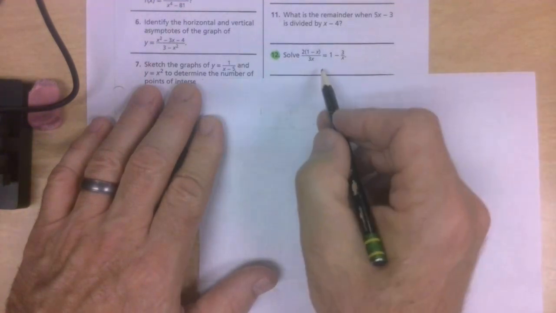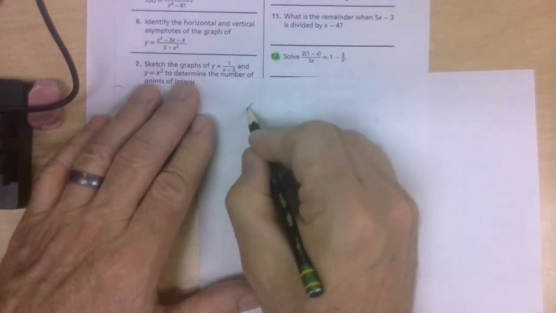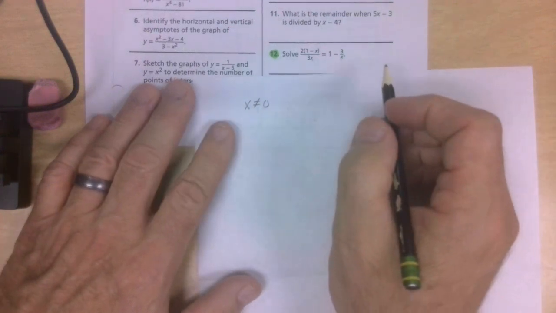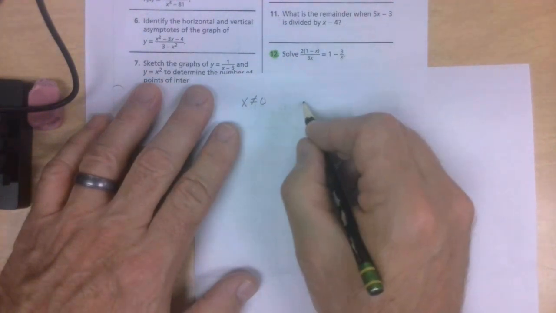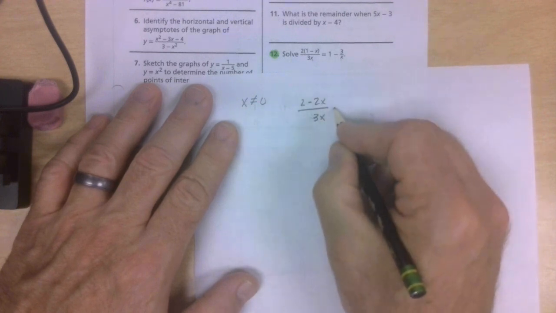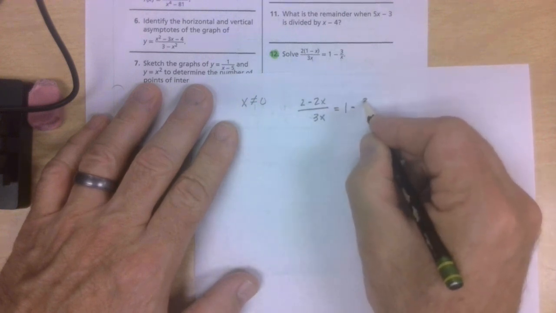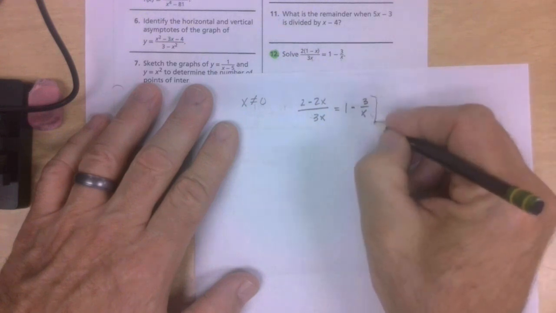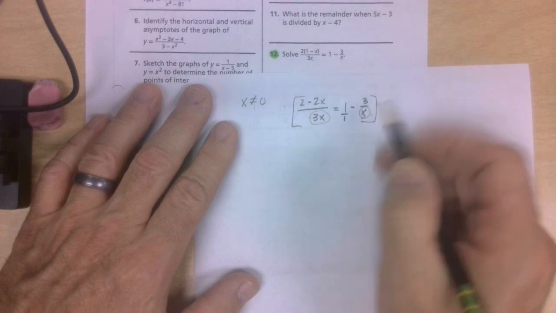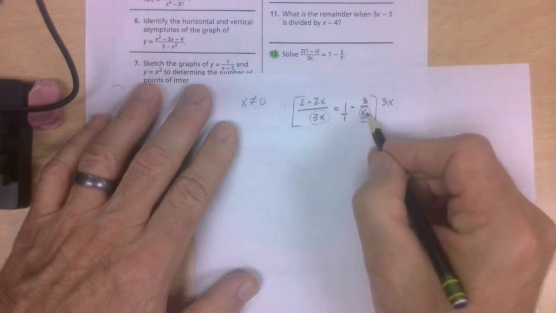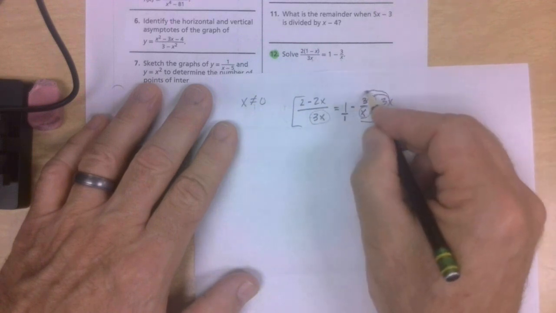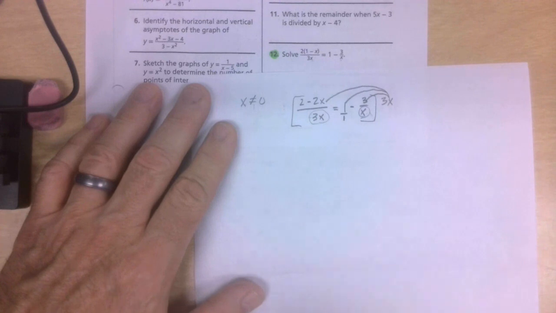These are more straightforward. It just says solve. Well, you should be in the habit of looking at what x cannot equal. In this case, x cannot equal 0. And I'm going to distribute that 2 through, so I get 2 minus 2x over 3x equals 1 minus 3 over x. Now, how do I get rid of these denominators? I'm going to look at this. I know there's a 1 there and this. If I multiply by 3x, it will absorb these variables in our denominator. So I hit that with 3x, hit that with 3x, hit that with 3x.